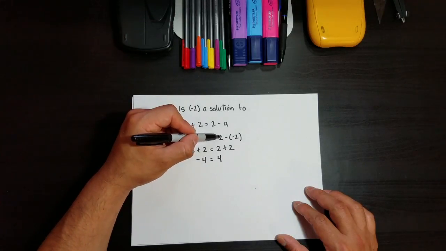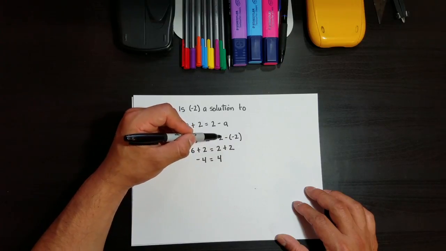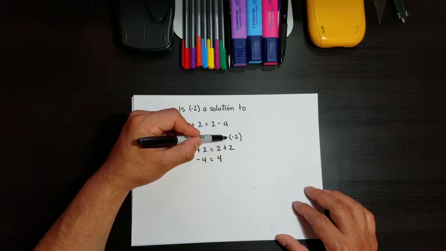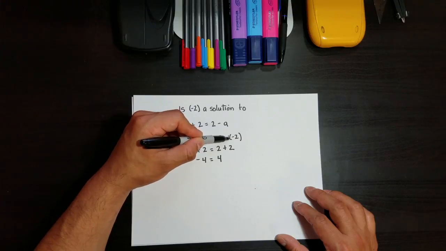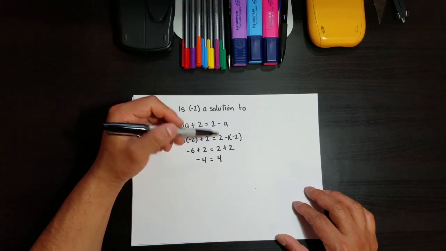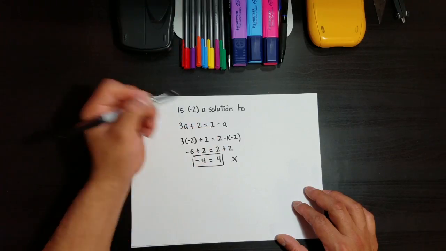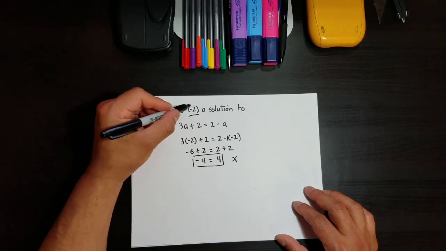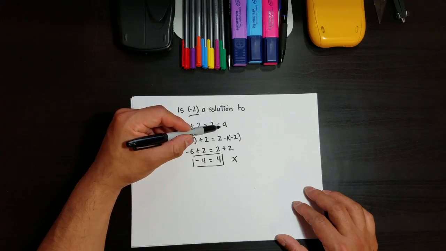Now on this side, remember that when you multiply two negative signs, you get a positive sign. So here we got 2 minus, if you really want to go all the way through, this will be a negative 1, right? Remember that the 1 is implied. So this makes it into a positive 2. So 2 plus 2 is 4. So in this case, our solution is wrong.